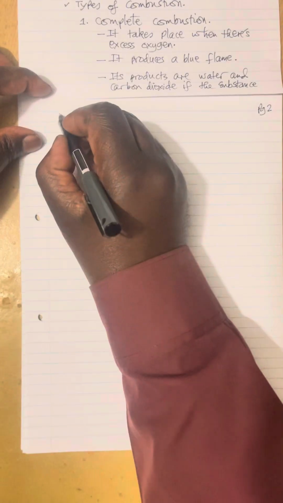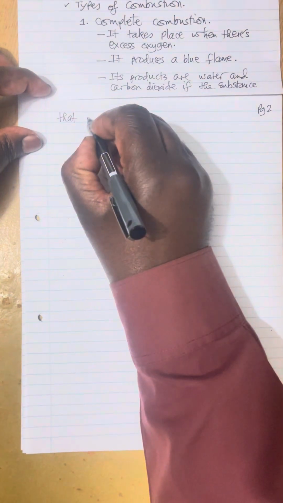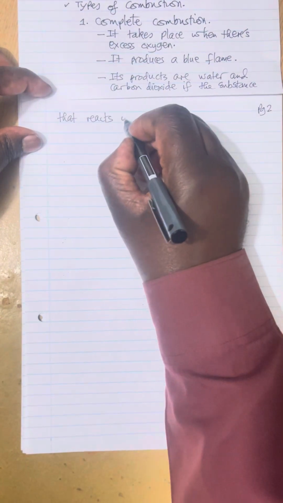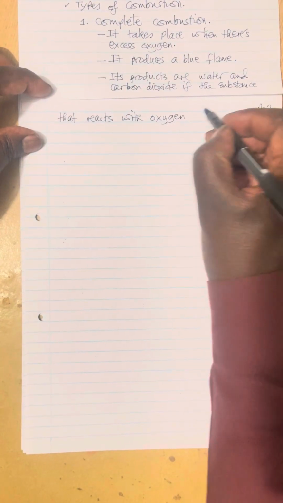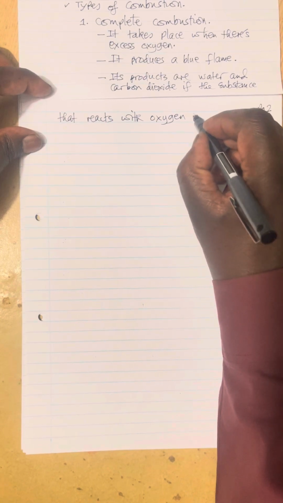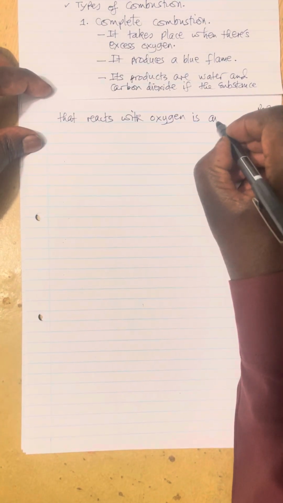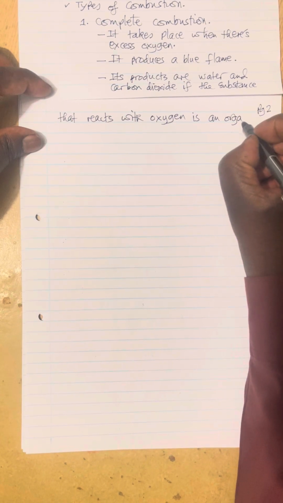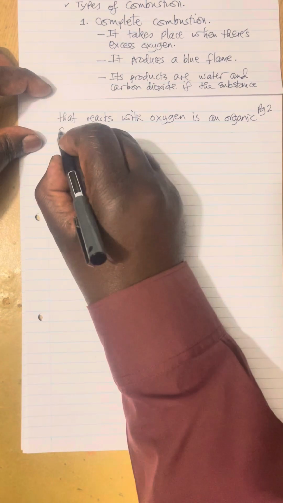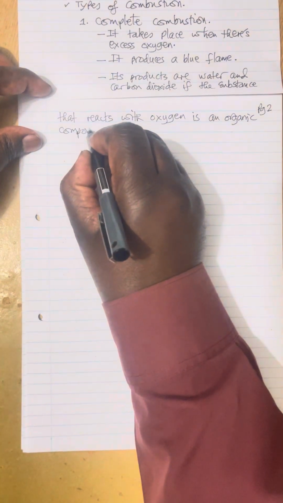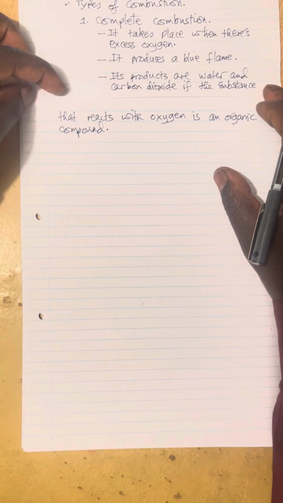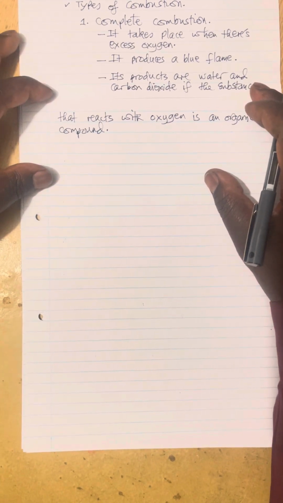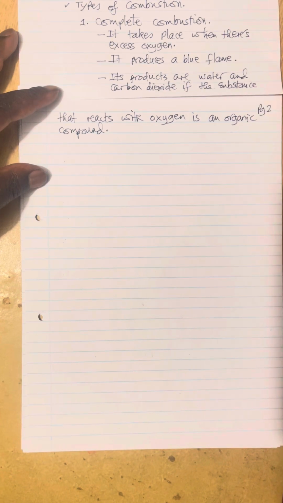If the substance that reacts with oxygen is an organic compound. So we're sure that if the substance reacting with oxygen is an organic compound, the products will be carbon dioxide and water if the combustion is complete.